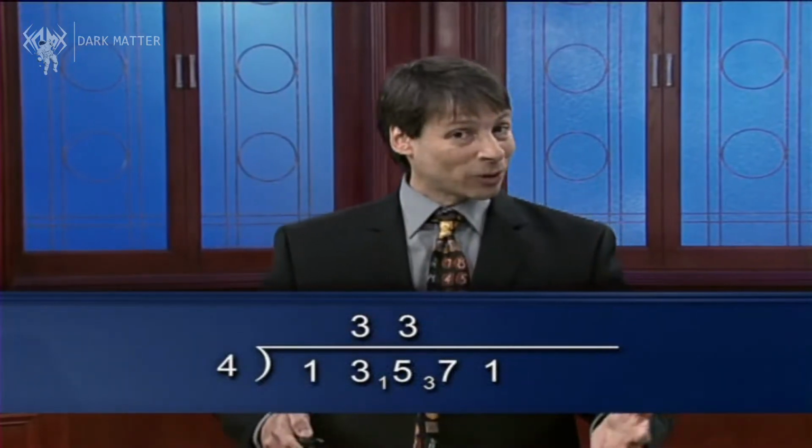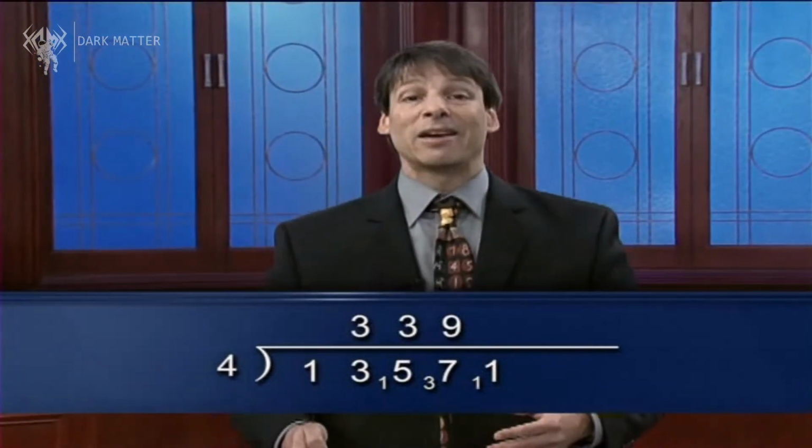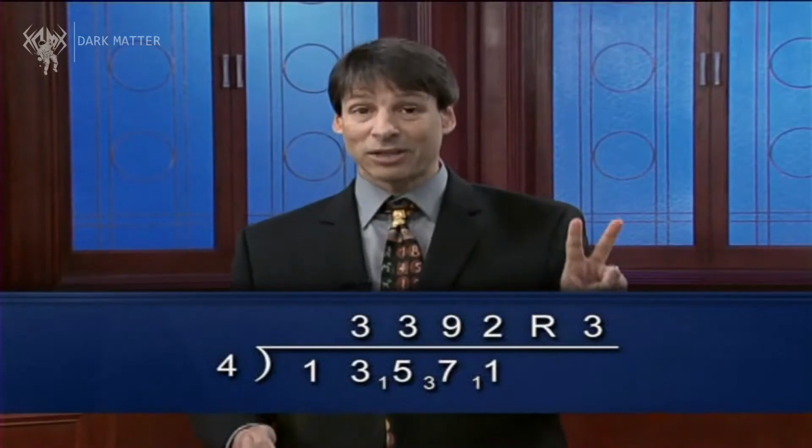Next we divide 4 into what? 37. 4 goes into 37 9 times with a remainder of 1. So the 9 goes up and the 1 goes down. Finally, we do 4 into 11. 4 goes into 11 twice with a remainder of 3. And there's the answer, 3392 with a remainder of 3.